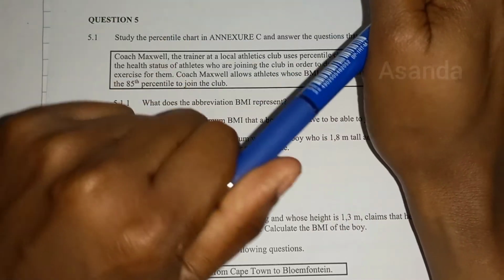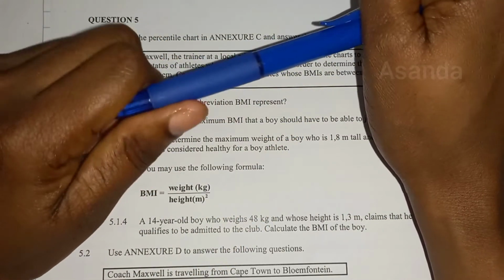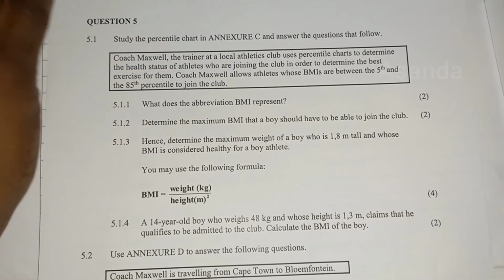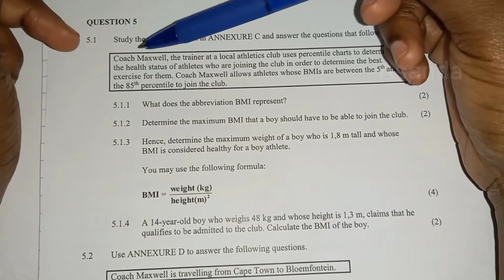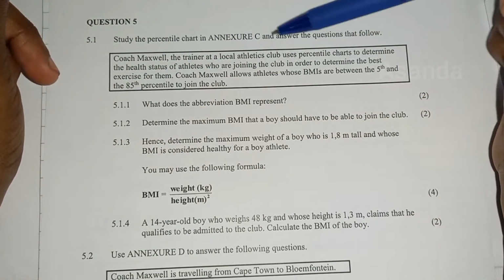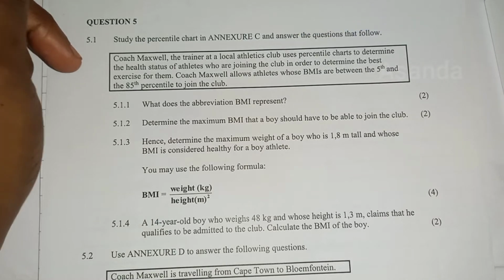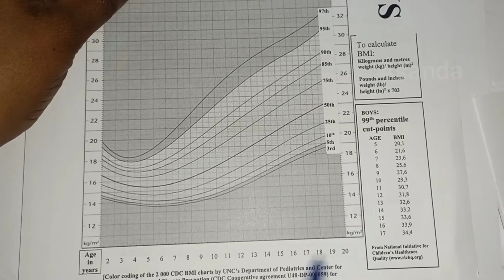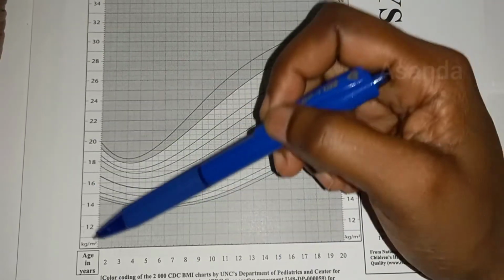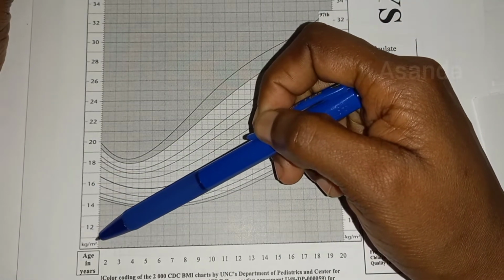All right, we are on question 5. Question 5 says, study the percentile chart in Annexure C and answer the questions that follow. So we're going to read here.